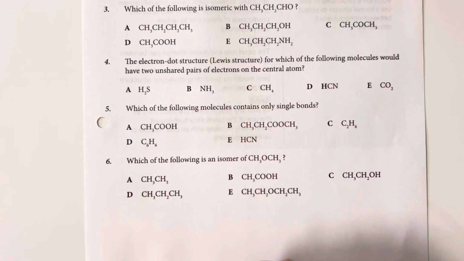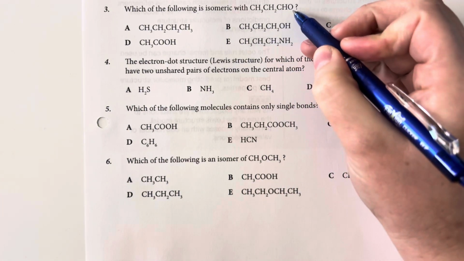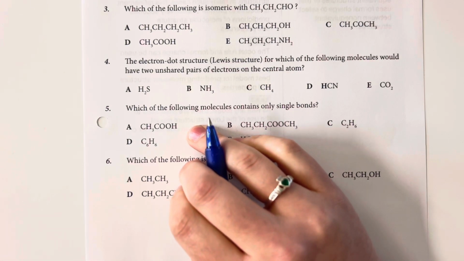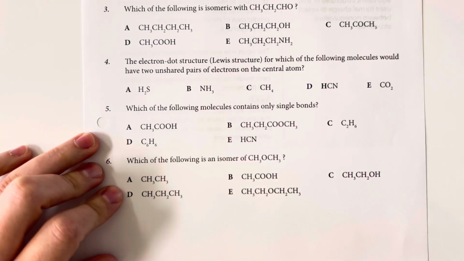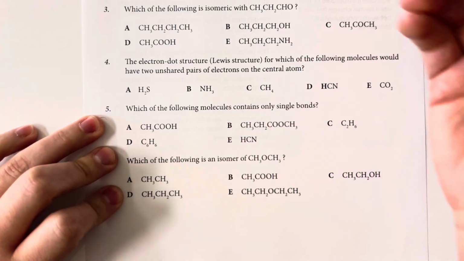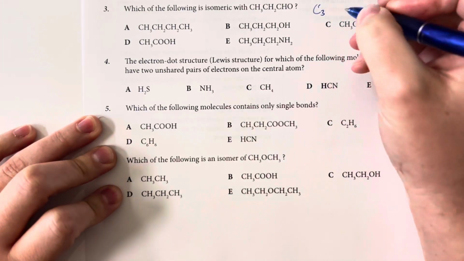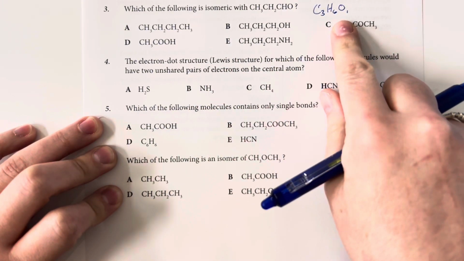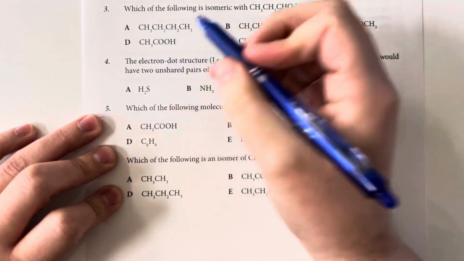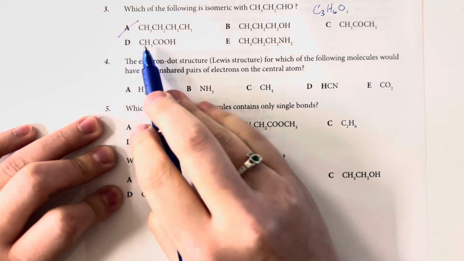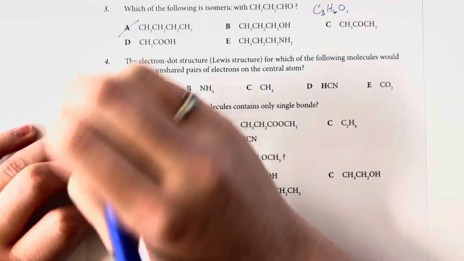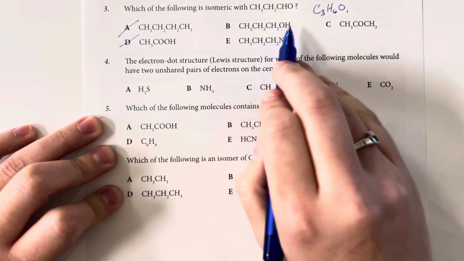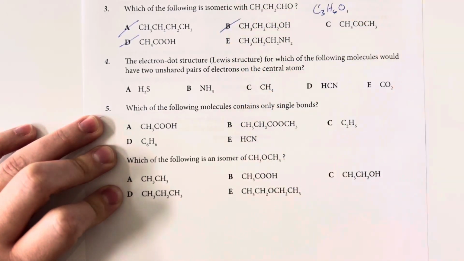Which of the following is isomeric with CH3CH2CHO? So isomeric means that I am going to have the same elements within, and I'm going to have to search through here and make sure that that is true. So I'm going to have 3 carbons, 6 hydrogens, and 1 oxygen. If I have anything other than this, then that choice is eliminated. Here I have 4 carbons, no oxygen. Here I have 2 carbons, 2 oxygens. Here I have 3 carbons, 1 oxygen, but I have 8 hydrogens, so that's not going to work.